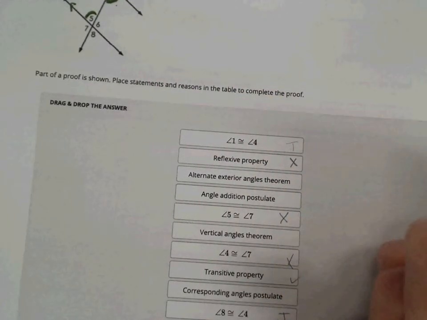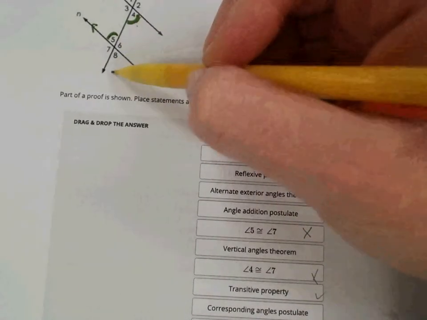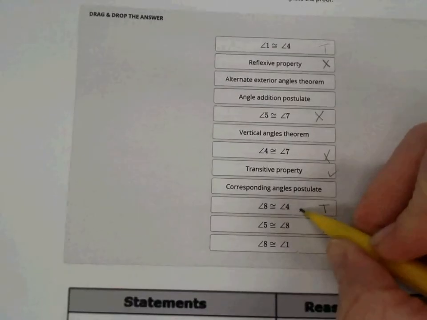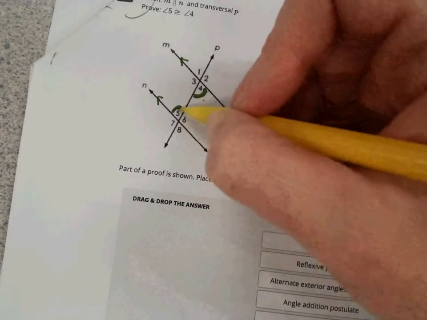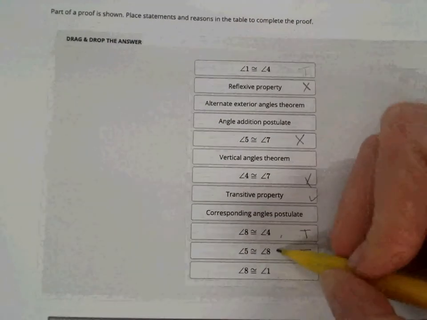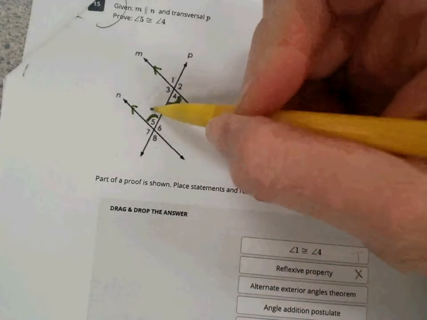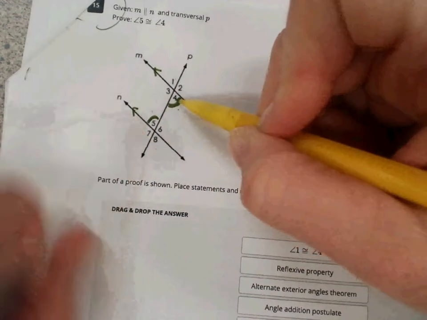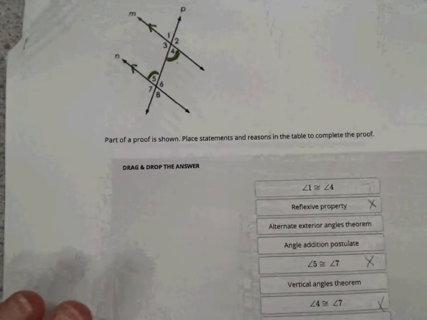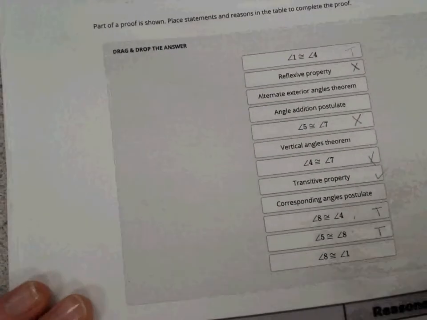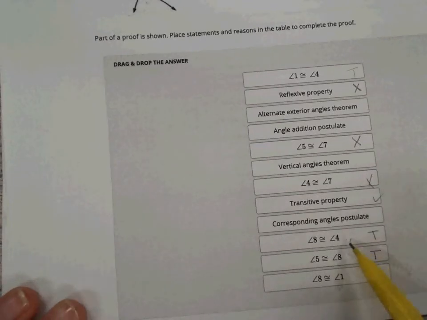So then I think about angles 4 and 8. Those are corresponding angles. Oh, and there is a statement relating angles 4 and 8. So if I can relate angles 4 and 8, and then 8 and 5, I can tie together the corresponding angles theorem, the vertical angles theorem, and then the transitive property. Since 4 and 8 are congruent, 8 and 5 are congruent, then 5 and 4 are congruent. So that's the plan. So let's first state that angle 4 is congruent to angle 8.